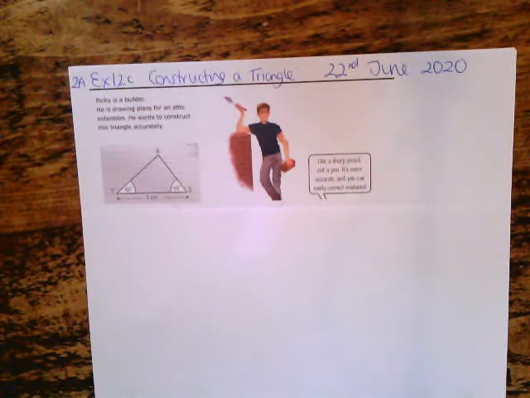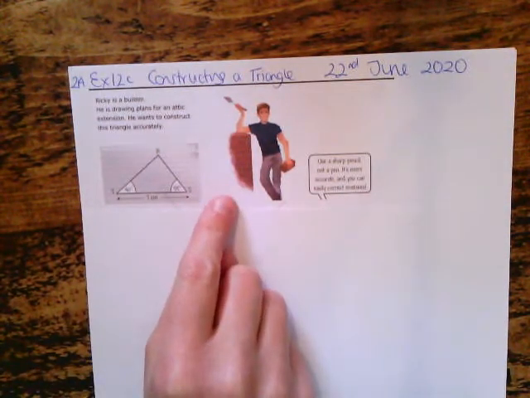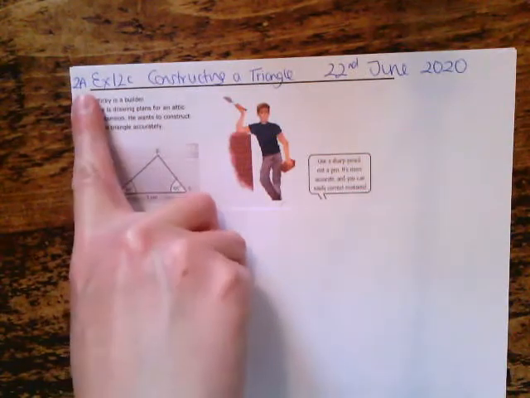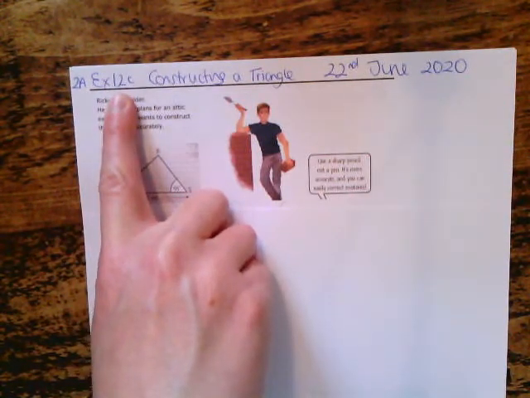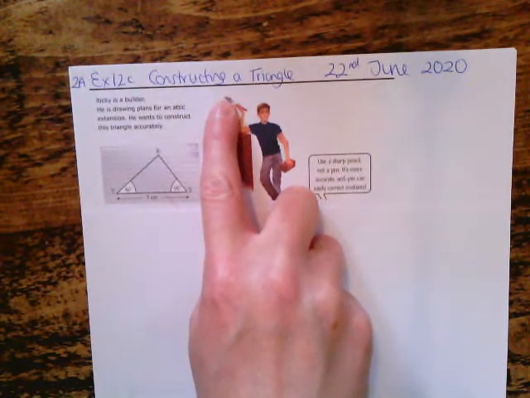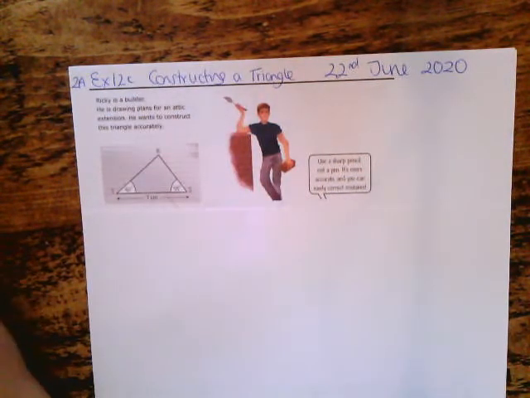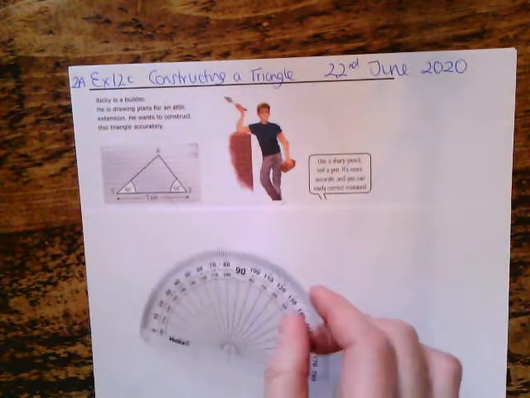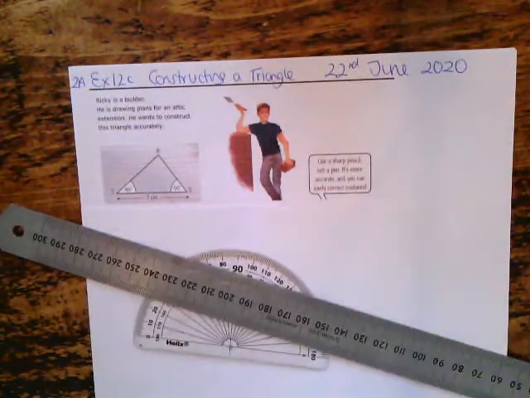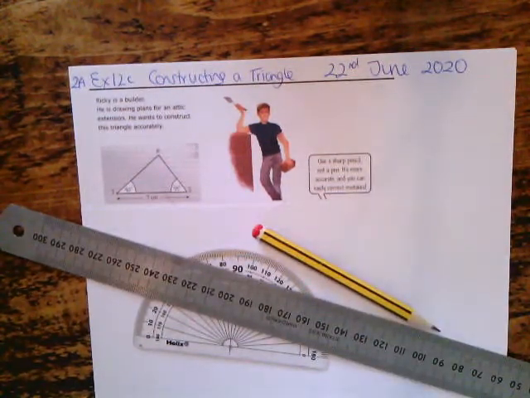Okay, so just got here the example that you've got in your textbook. I can see what book we're on, exercise 12C, and we're looking at constructing a triangle. So if you haven't done so already, it'd be a good idea to write a date and title in your maths book or on your piece of paper. You know how much I love a date and title. So do that now. Now you're also going to need a protractor, a ruler, and a really sharp pencil. So if you don't have any of those things, maybe just pause the video and go and grab one now.